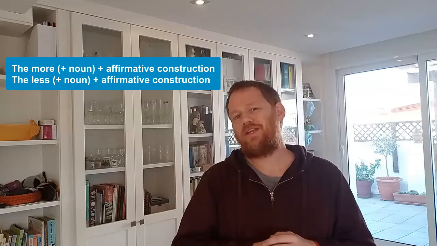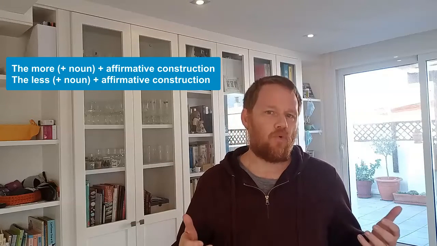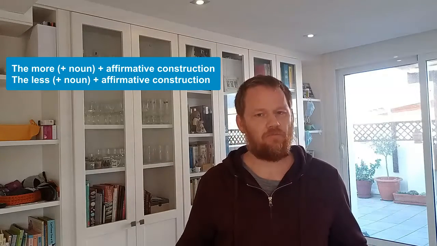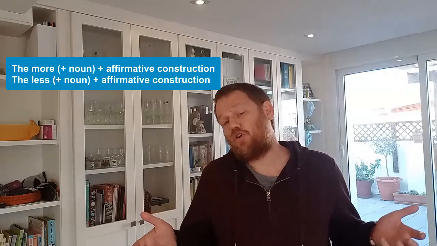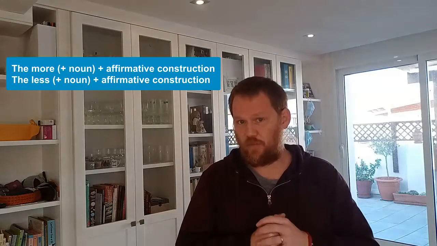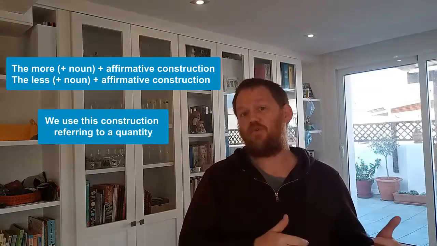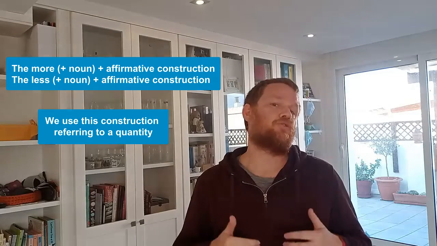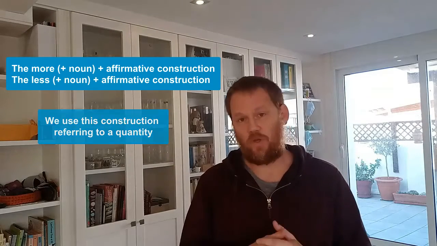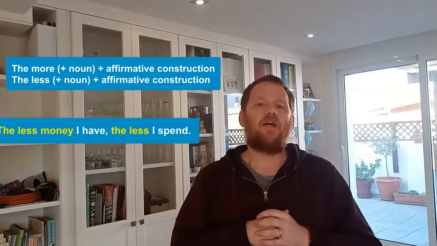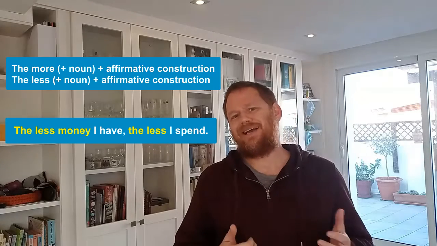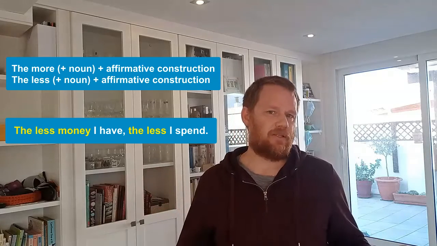Now, to construct these, the comparatives, we can actually do it in two different ways. First off, we can use the expressions the more or the less, followed by a noun or not. That will depend on the situation. If we use the more or the less, we refer to a quantity. Okay? For example, the less money I have, the less I spend.